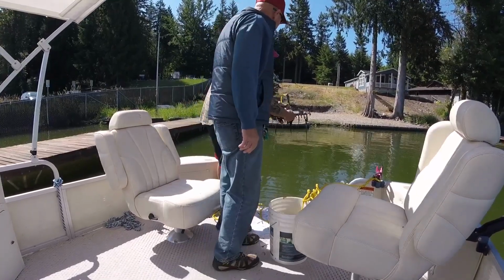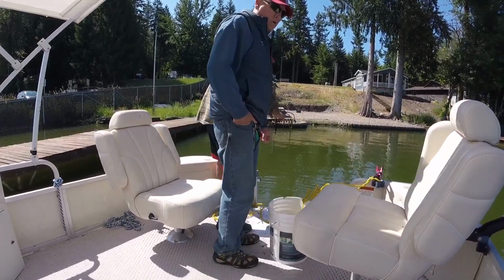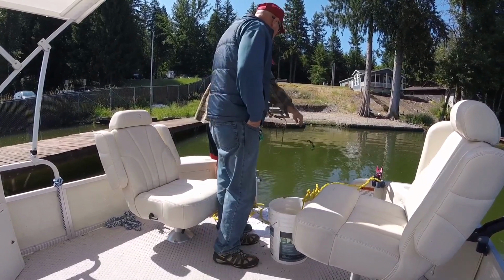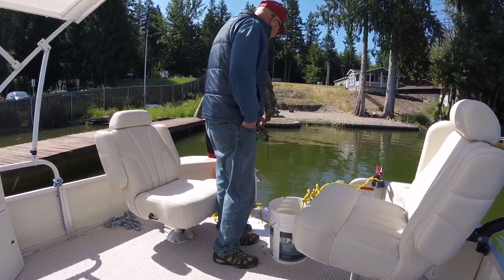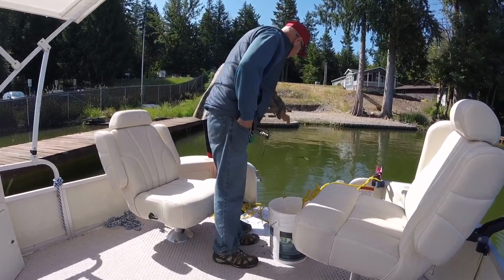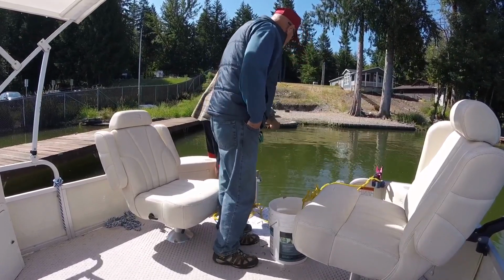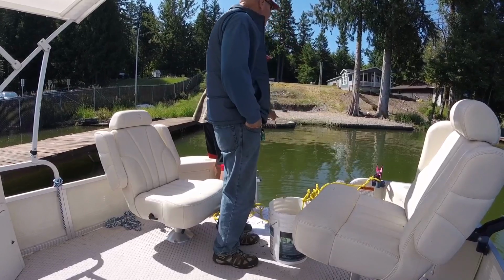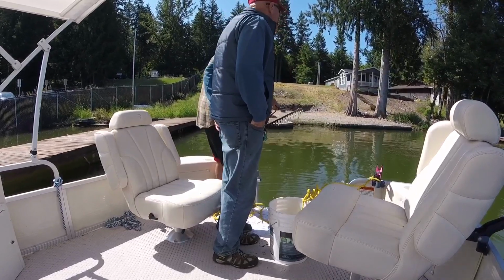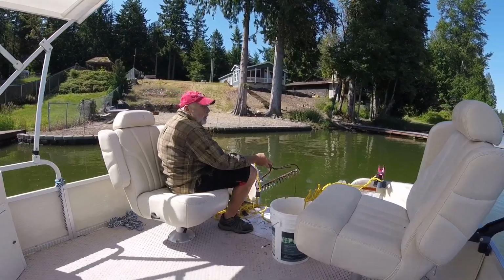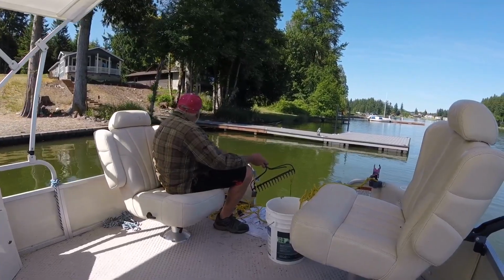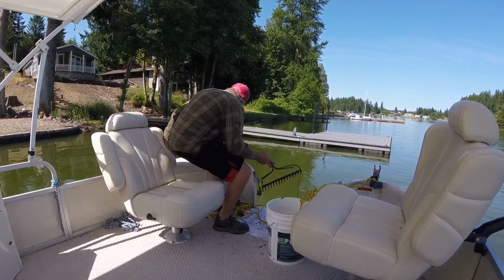Yeah. So we got starry stonewort as well, and narrow leaf pondweed, and big leaf pondweed. I don't see any curly. We'll go over there a little bit. Black-tailed deer. Okay, Frank, right there in front of you.